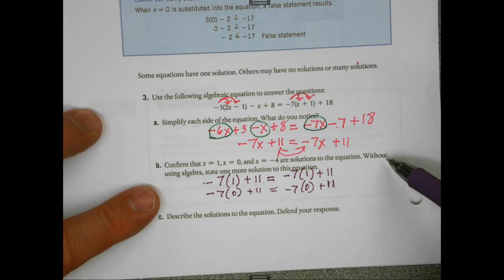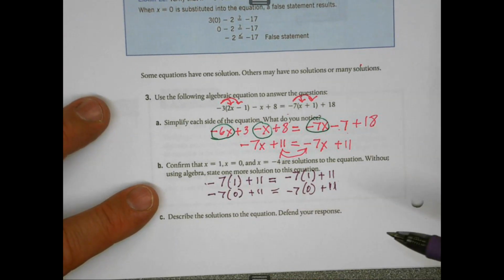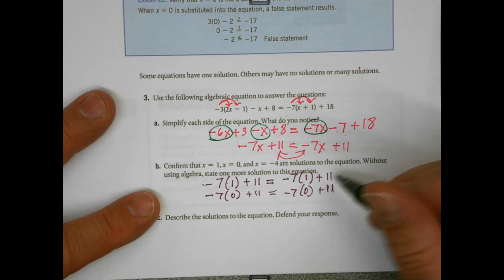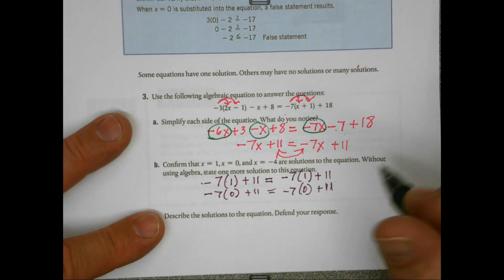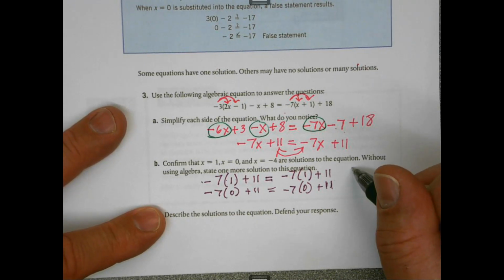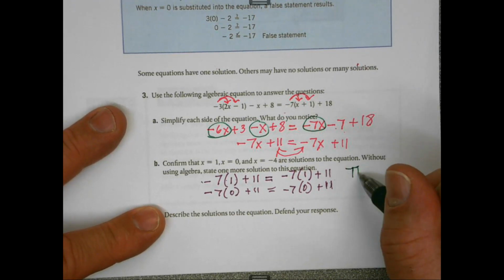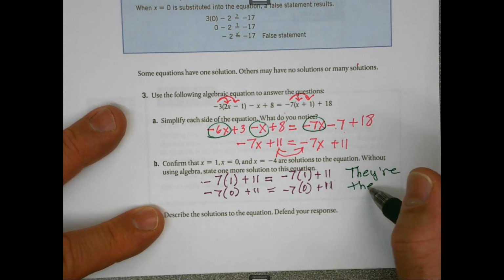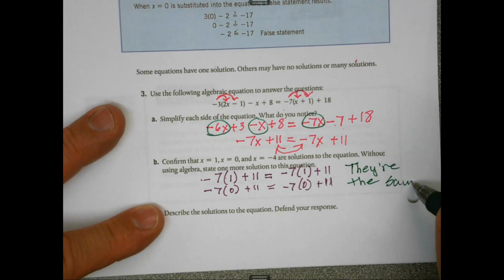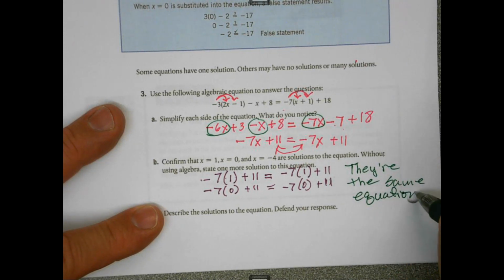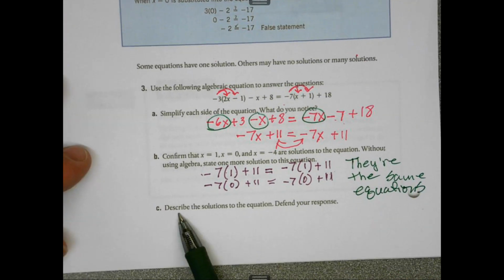Okay, describe the solutions to the equation. Well, there's going to be infinitely many solutions because no matter what we choose for x, it's going to be the same, it's always going to equal each other.